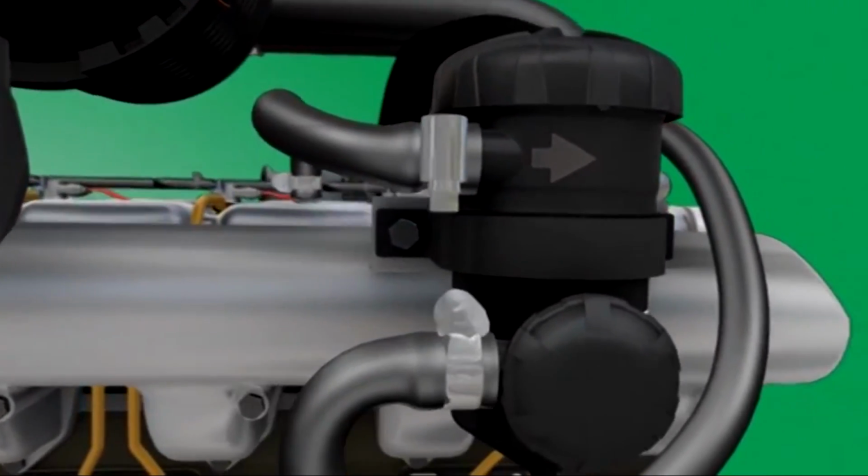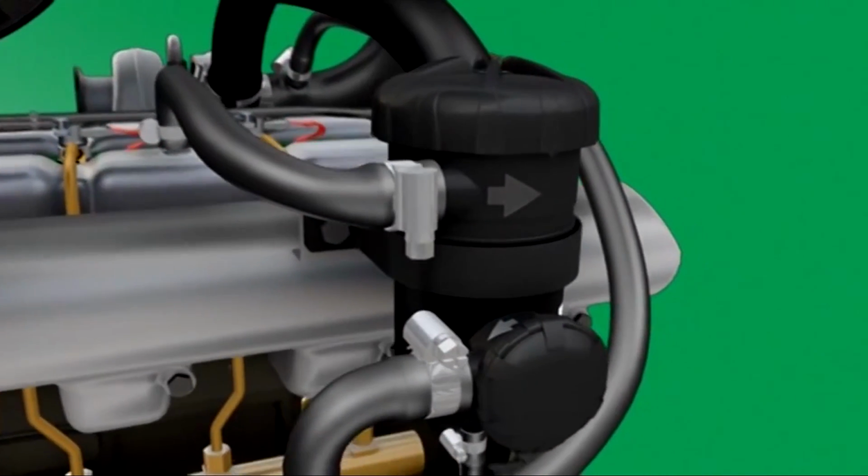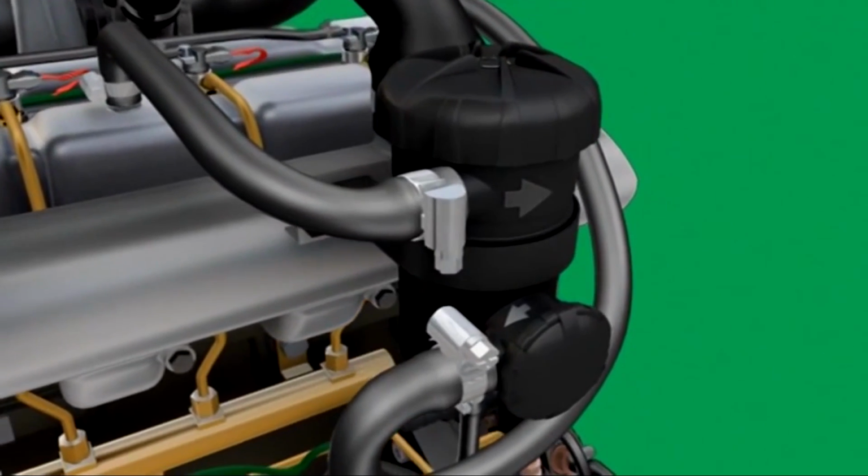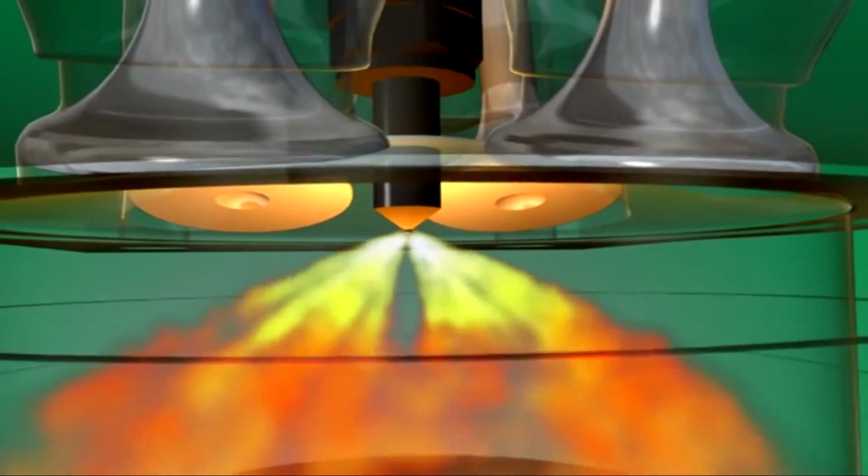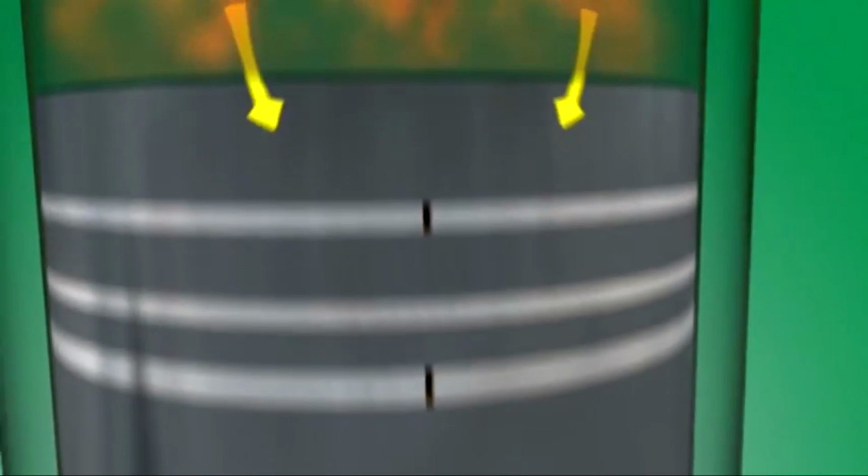Crankcase ventilation is an inconspicuous but technically innovative separation method to lower engine emissions. We have to look at the inside of the engine to understand how crankcase ventilation works.